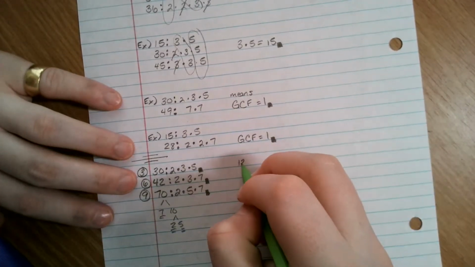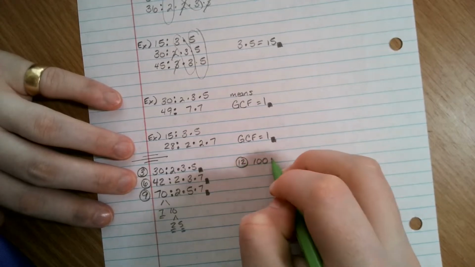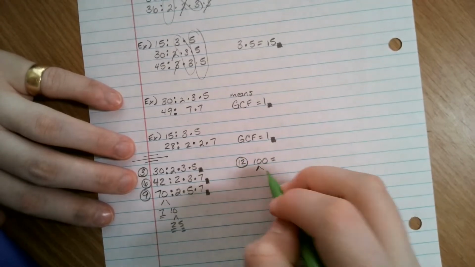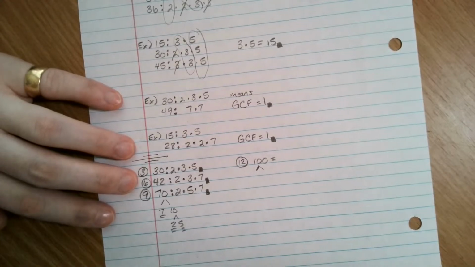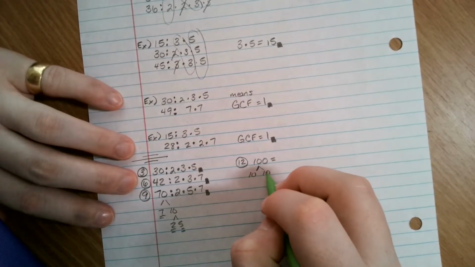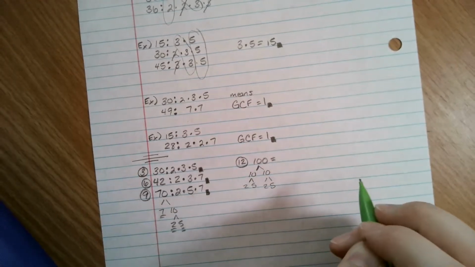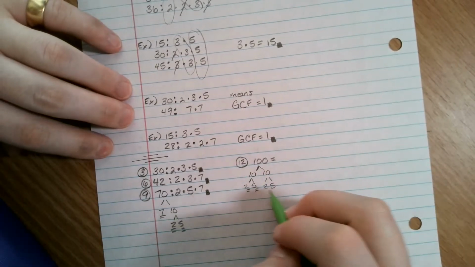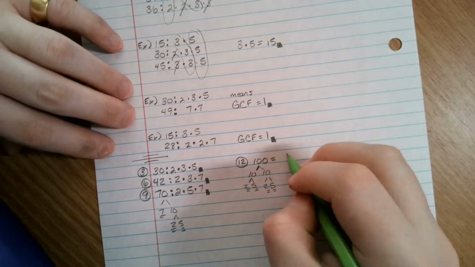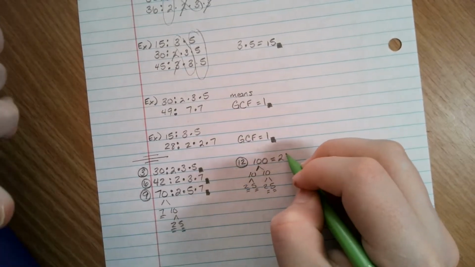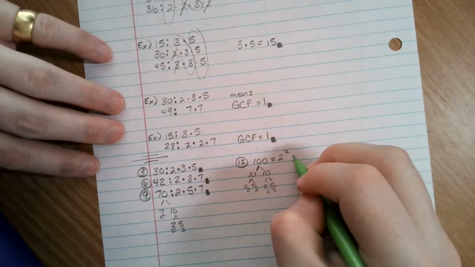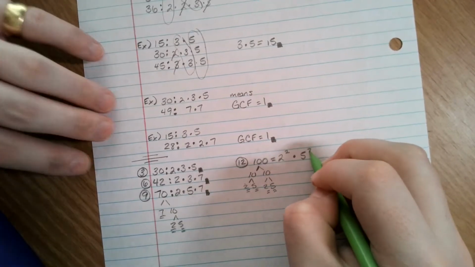Then the prime factorization of 100. Well, we know 100 to be 10 times 10, and 10 is 2 times 5 and 2 times 5. We have two 2's, so we're going to use exponential form: 2 squared times 5 squared.